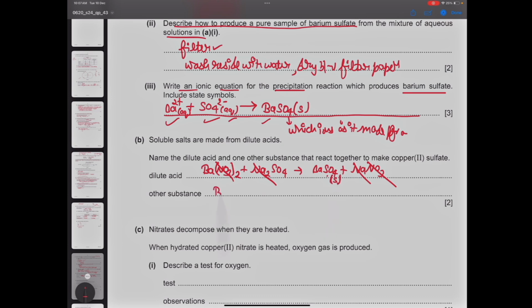So again you get the same logic: Ba2+ plus SO4 2- equals BaSO4. Both will get you the same answer. The one which I told you earlier is the simplest and the fastest one. You just need to think about the ions the precipitate is made from and then write it down and you get the marks. Now let me erase this.